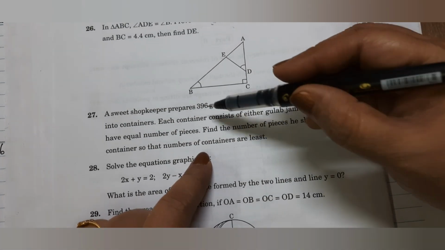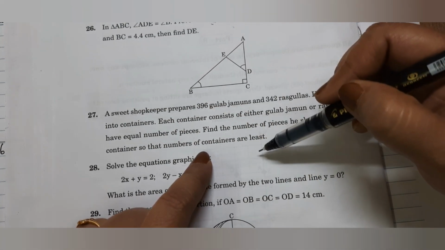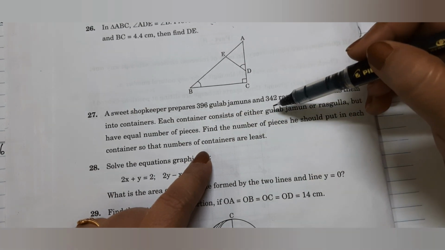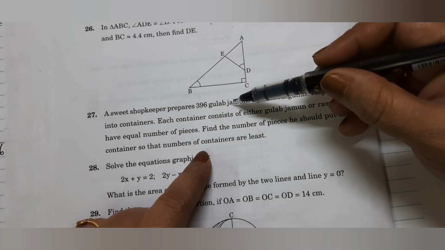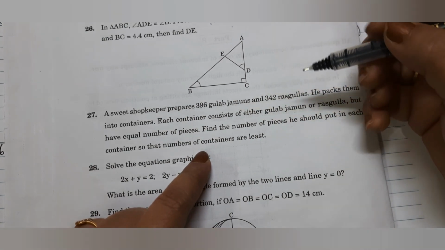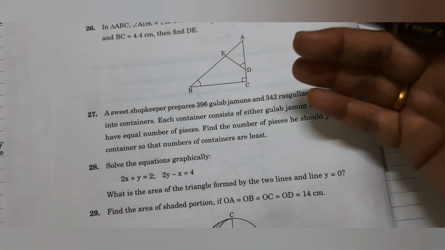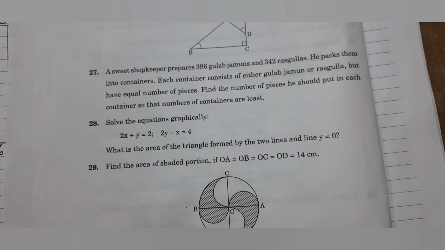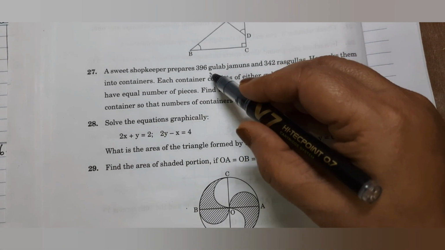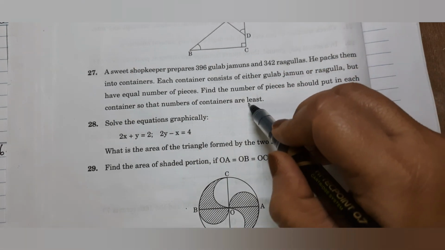So how do we know whether we have to do HCF? If at all I do LCM, the number will exceed, it will be more than the given number. So there is no question of doing LCM because that much gulab jamun and rasgulla do not exist at all, the LCM number. So we will have to go for HCF and this least will be your keyword.